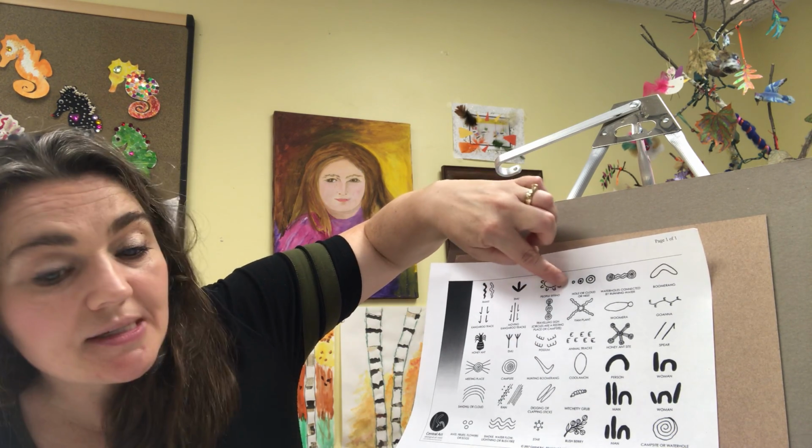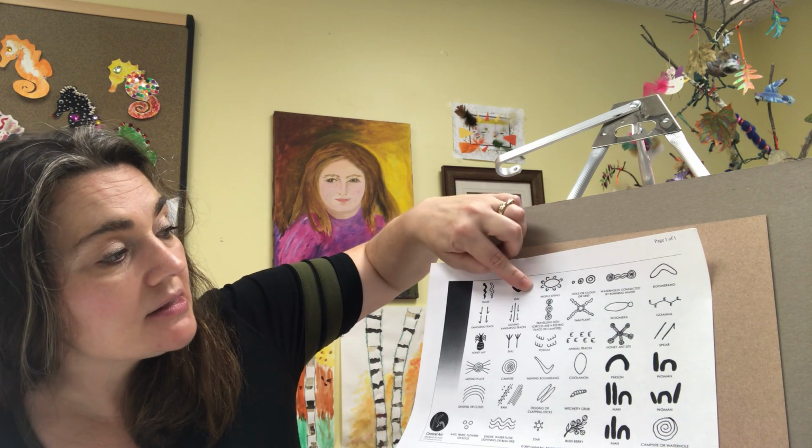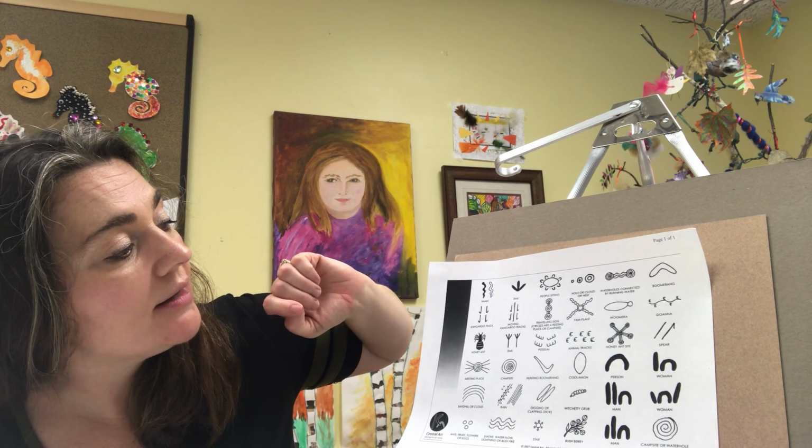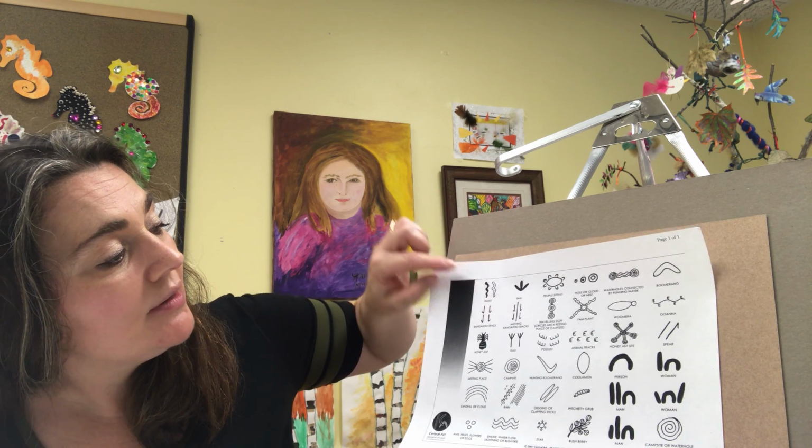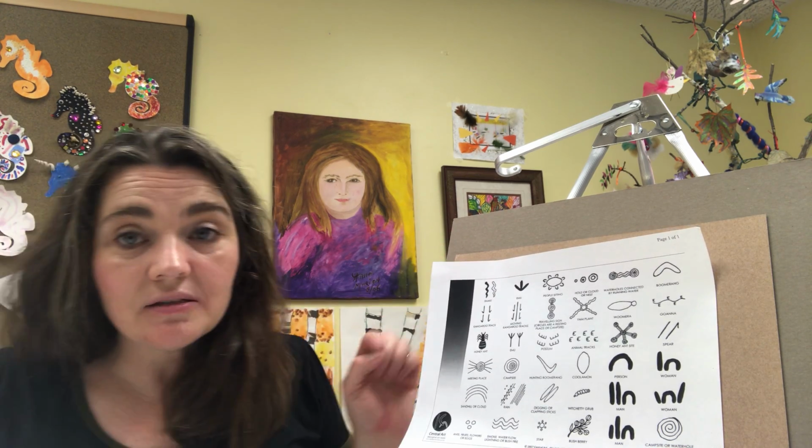This is a symbol for people sitting, so if I saw that and I thought, oh, that's the flower or the sun, I was totally wrong. This is a symbol for an emu, and of course a symbol for a snake. So lots of different symbols. I love art that has symbols in it.